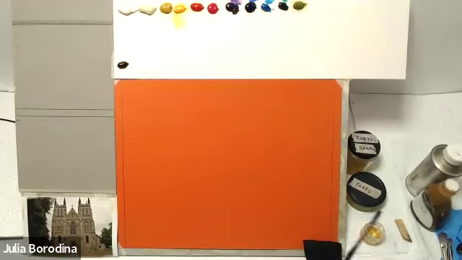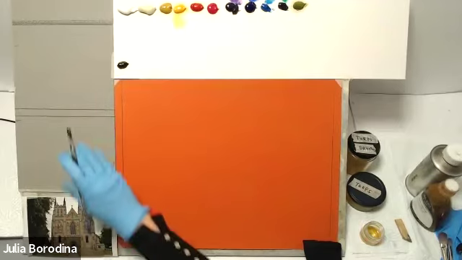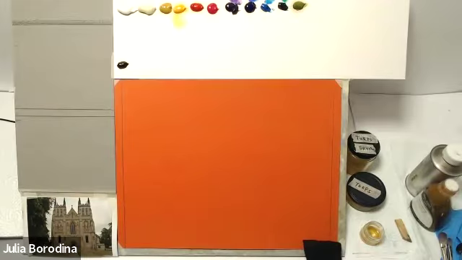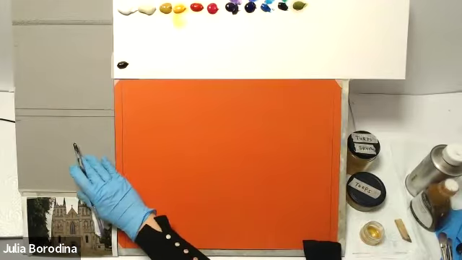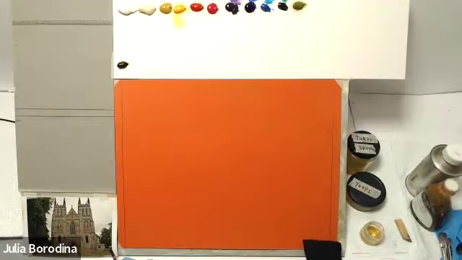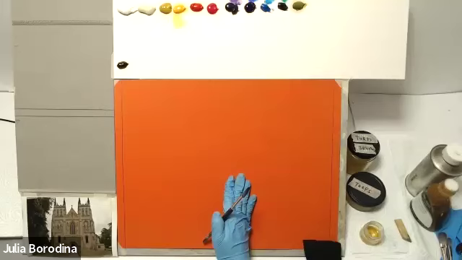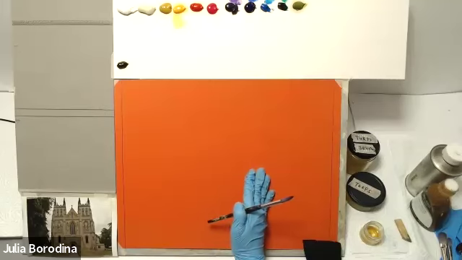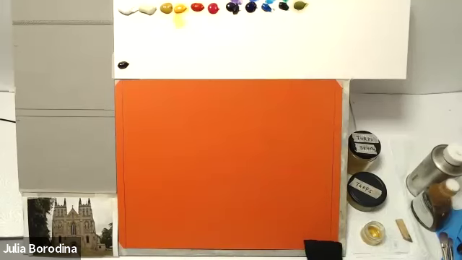And today we're painting the facade of Selby Abbey Church. I've got a challenging task, but at the same time I'd like to show you how it could be simplified. So I'd like to start with a tonal study, very simple shapes, and then we'll translate it into our painting. I'm using the orange background.